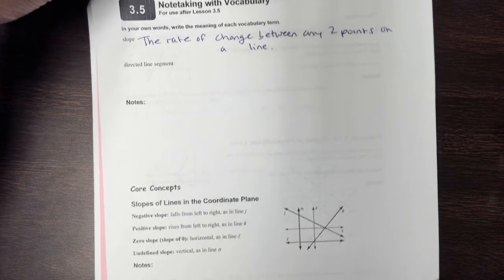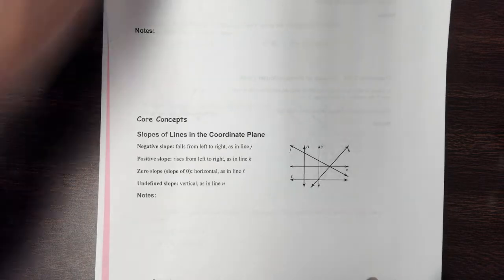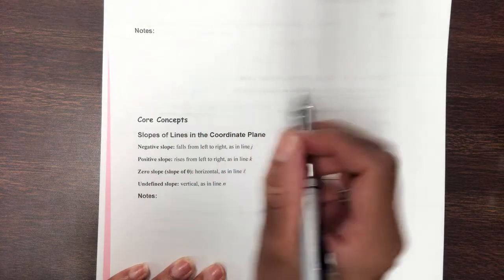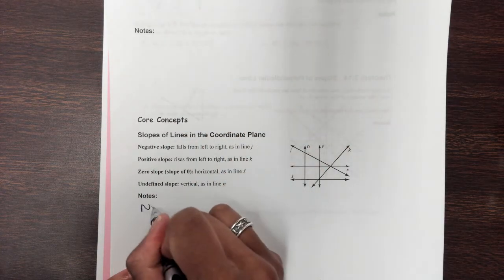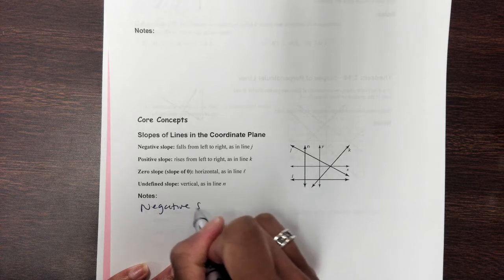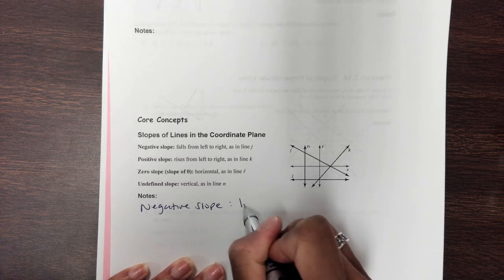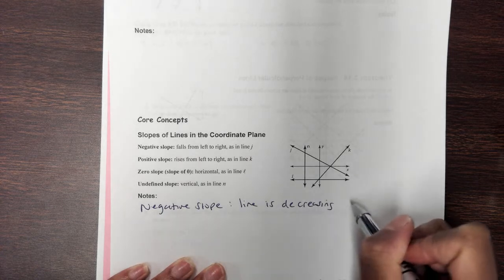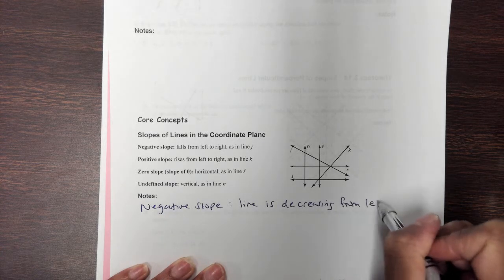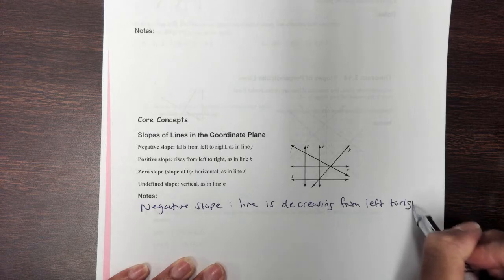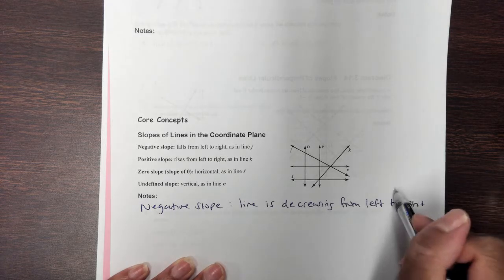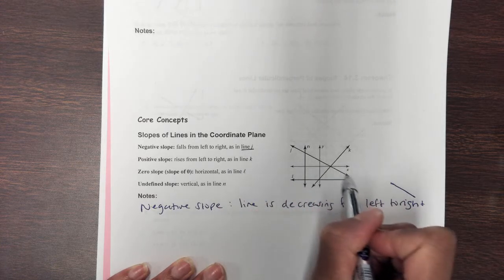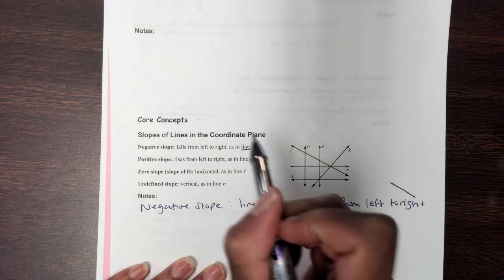So here we go with core concepts. We have slopes of lines in a coordinate plane. We have negative slope. Think of negative slope as the line decreasing from left to right, and that means it looks like this. So line J is decreasing from left to right, so it's going downward.